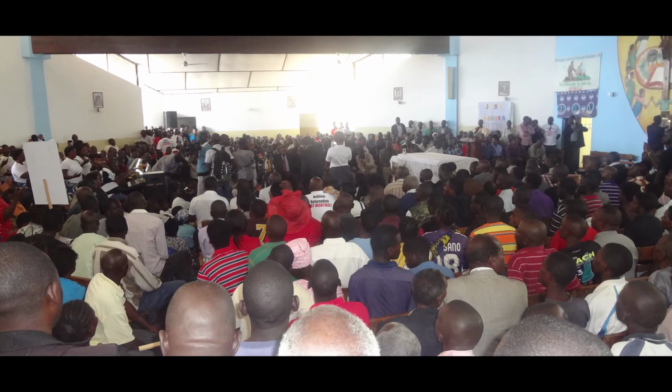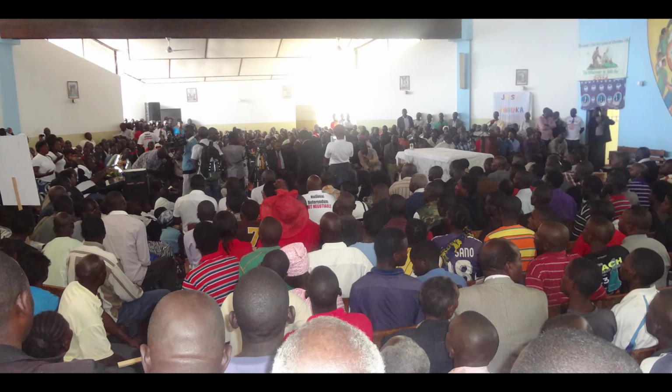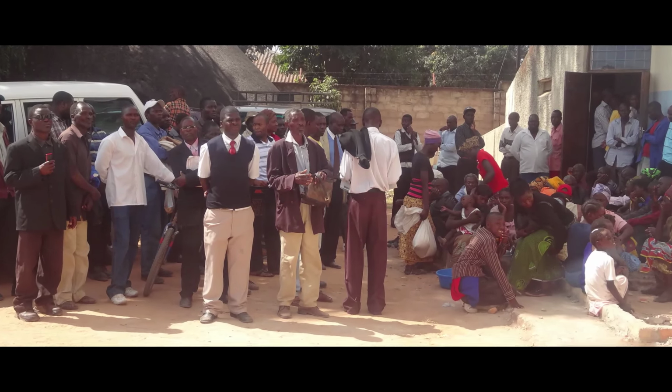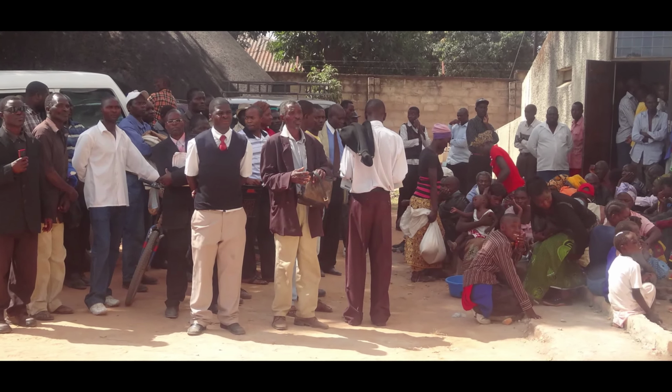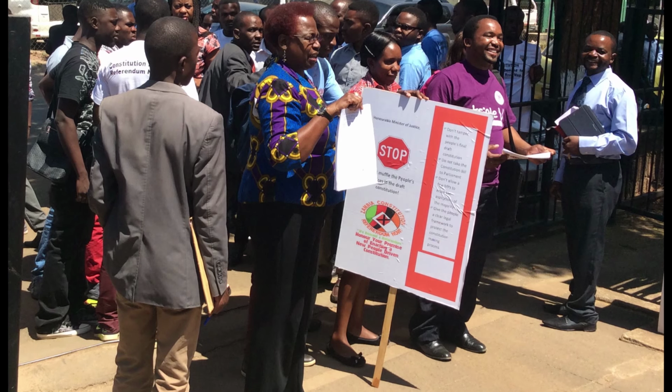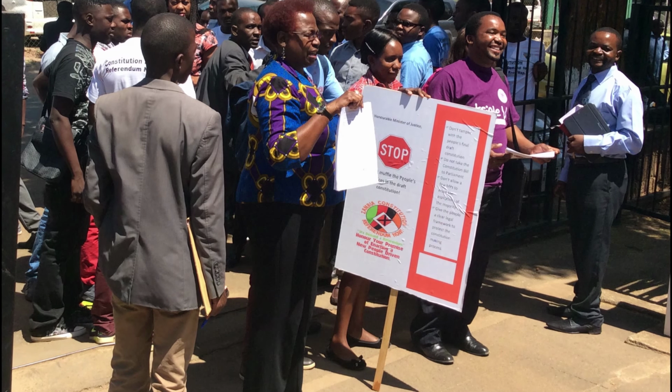The Grand Coalition became a force to reckon with as the stakeholders began to speak with one voice as a well-led, well-coordinated and structured group of advocates pushing for the release of the final draft constitution.